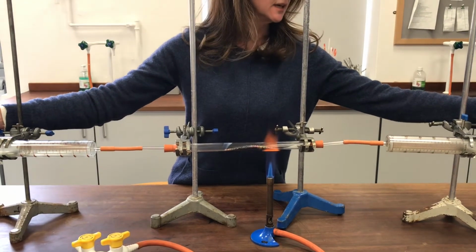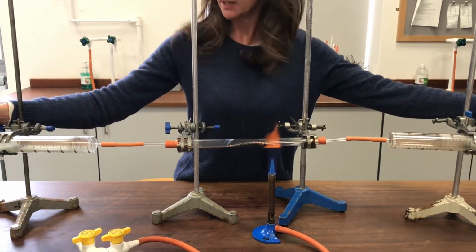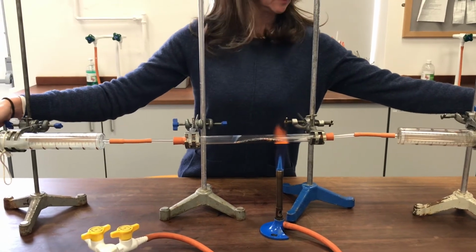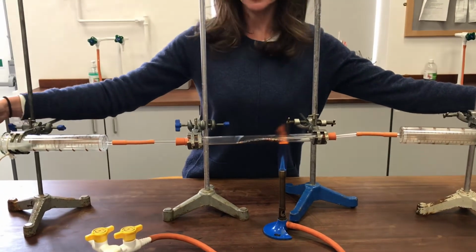Keep doing this, and I'll join you later when the experiment's finished and we can look at the volumes in the gas syringes when everything's cooled down.